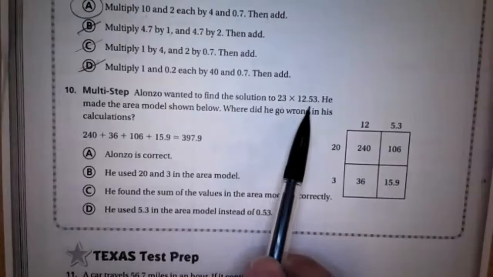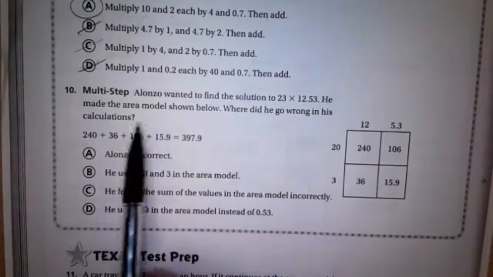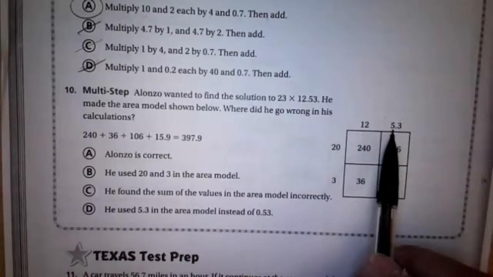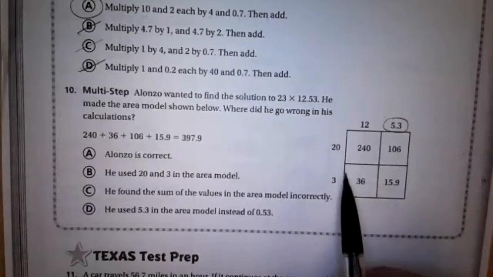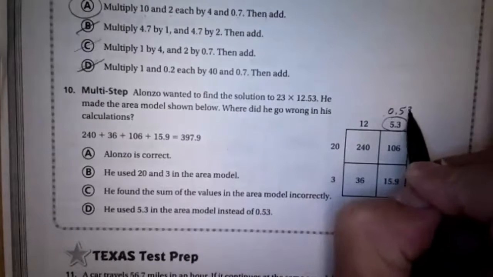Alonzo wanted to find the solution to 23 times 12 and 53/100. He made the area model shown below. Where did he go wrong in his calculations? So 12 and 53/100. Well, first of all, this is incorrect. Then you get 23. Now this should be 0.53. You used 5.3 in the area model instead of 0.53. So there's where he went wrong.